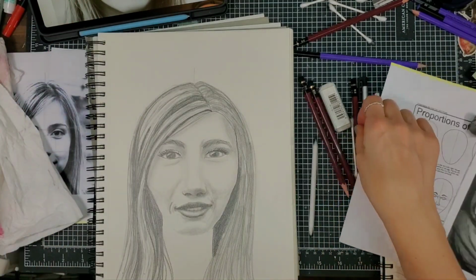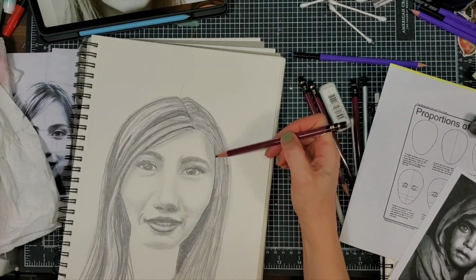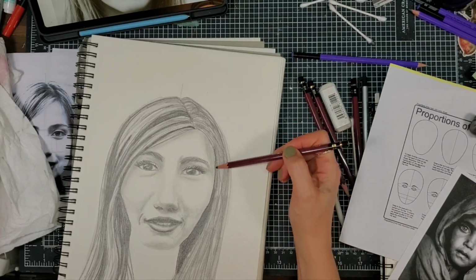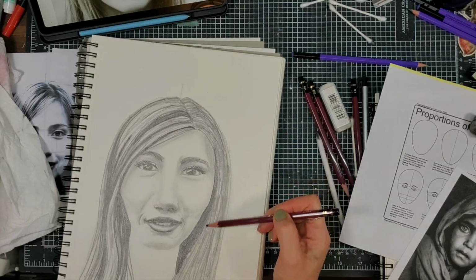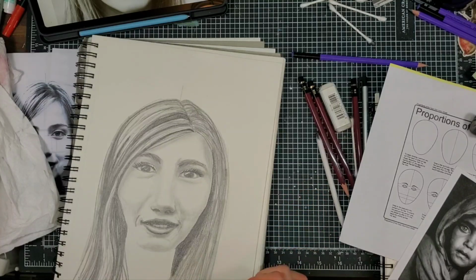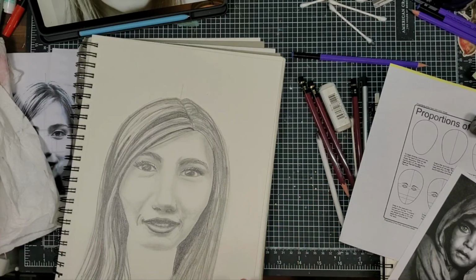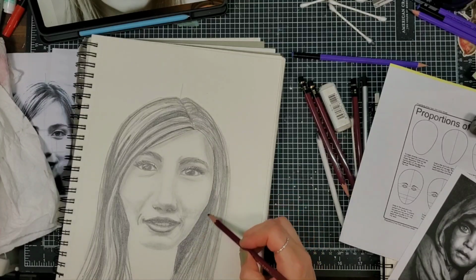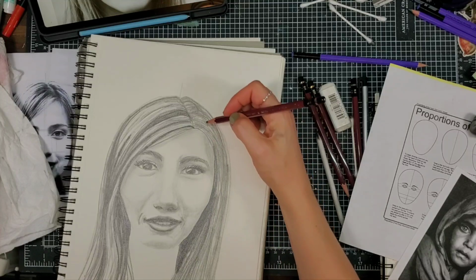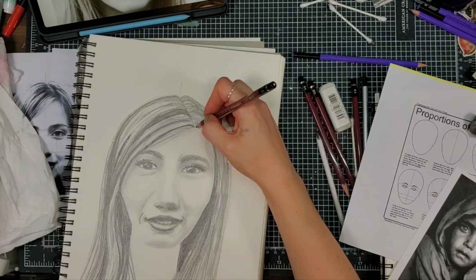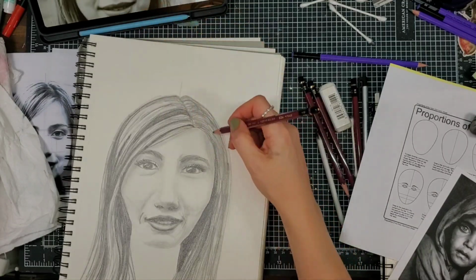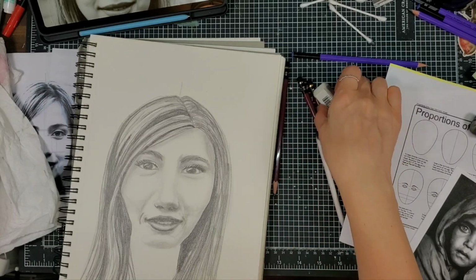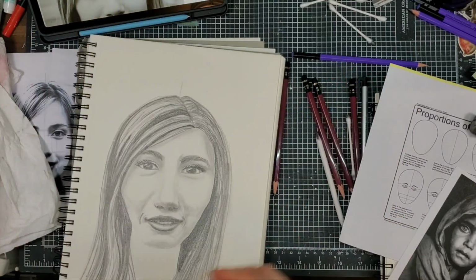She's actually pretty dark around the face. See, we gotta get some highlights in there. She doesn't have quite as many.